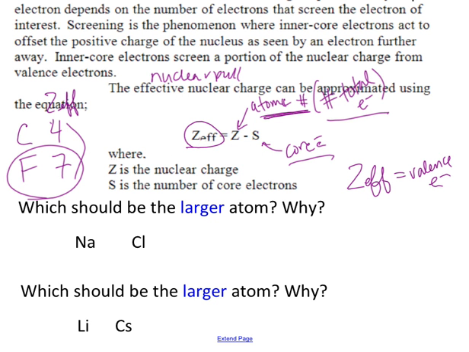You cannot use Z-effective or effective nuclear charge when you go up and down a column. Why? If we're comparing sodium and francium, what are their Z-effectives? The same, okay? They're both a Z-effective of 1. So you can't use Z-effective as an argument unless you're going across, just as you can't use shielding unless you're going up and down. So let's answer these.